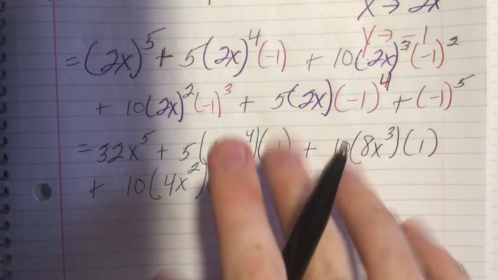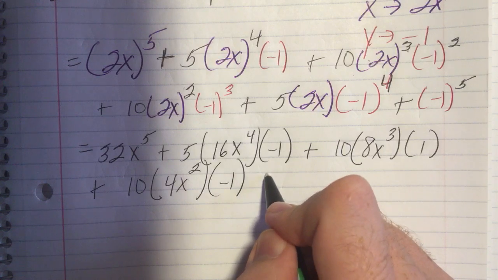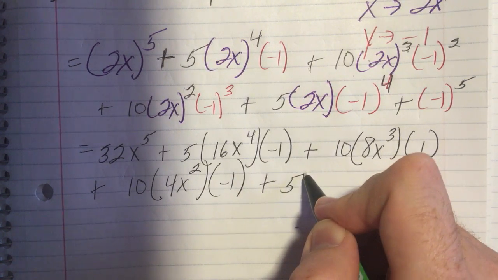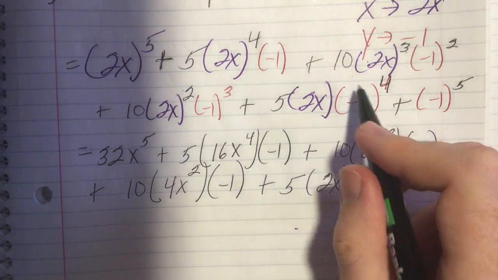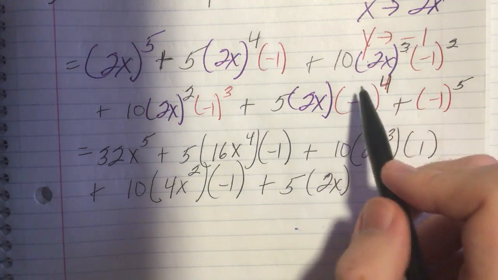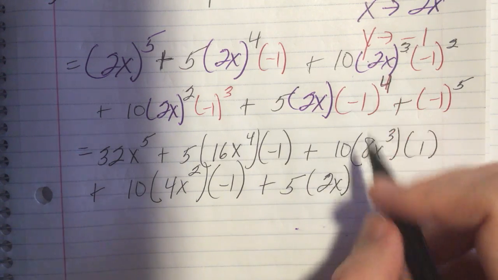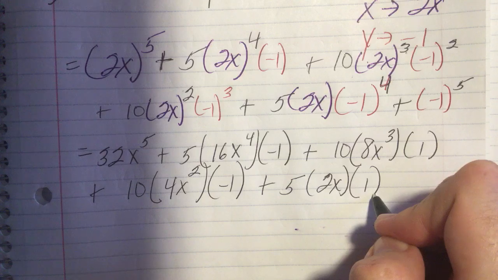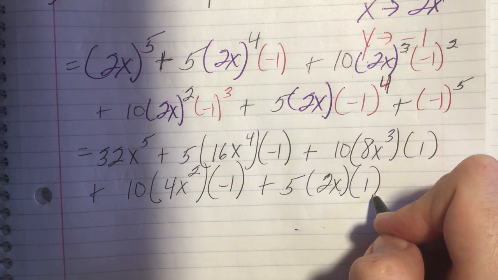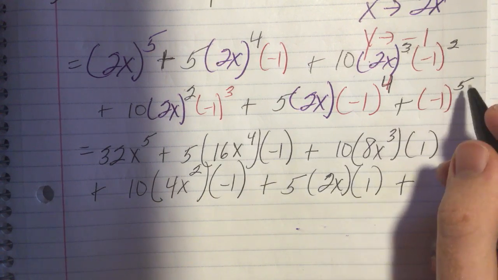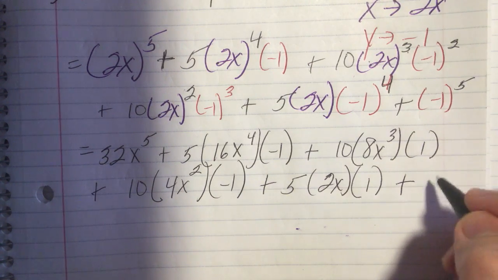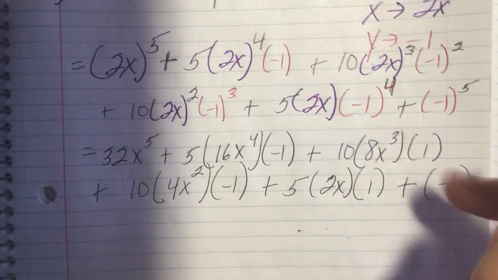That could be done in the calculator. Just use parentheses. Be sure to use those. Add on 5 times 2x to the first power, which is just going to remain the same. Negative 1 to the fourth power. If you're raising negative 1 to any even power, it's going to come out to be a positive 1. If you're raising negative 1 to an odd power, it's going to come out to be a negative 1. And then at the end, we have plus negative 1 to the fifth power. Since that's an odd power, that's really the same as adding on a negative 1.